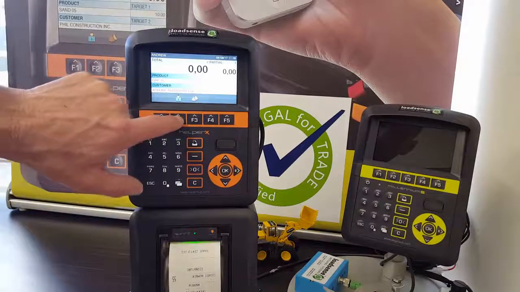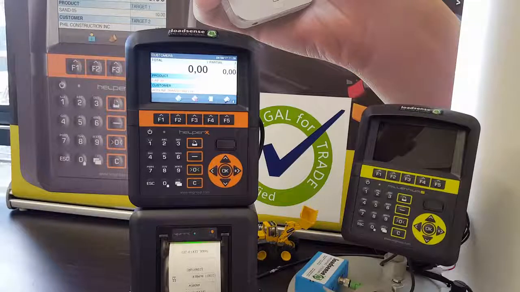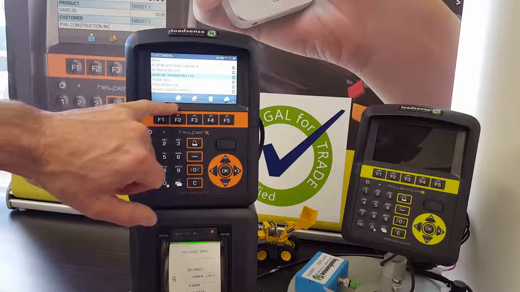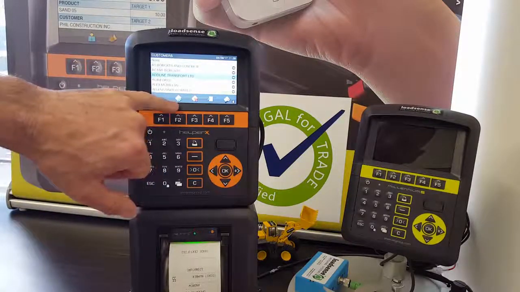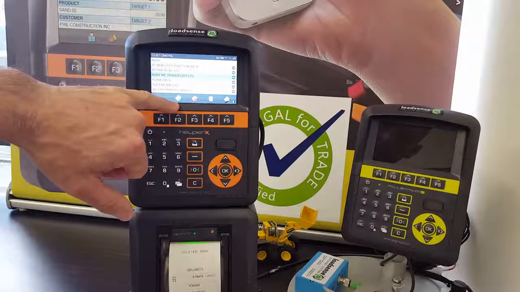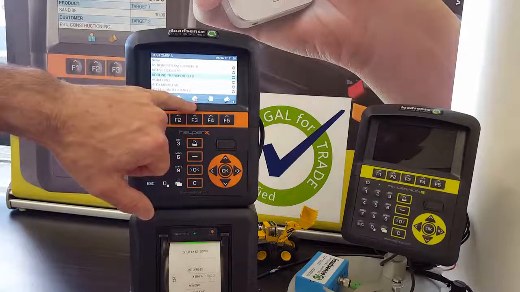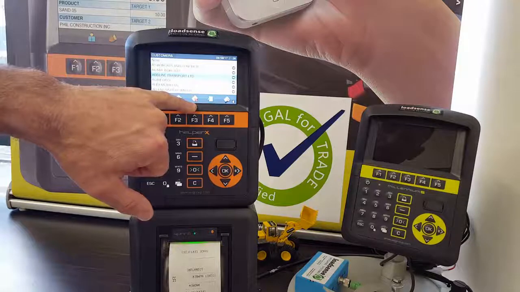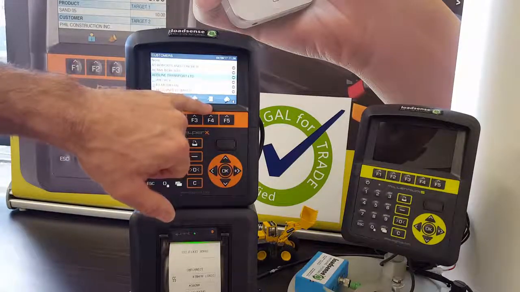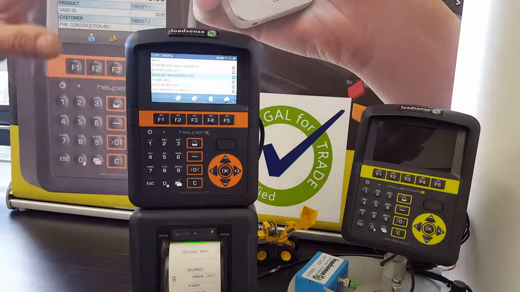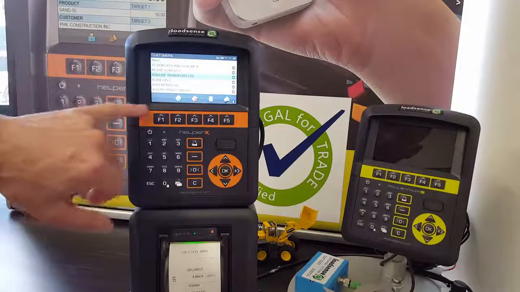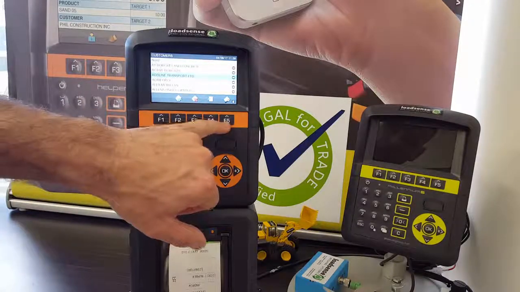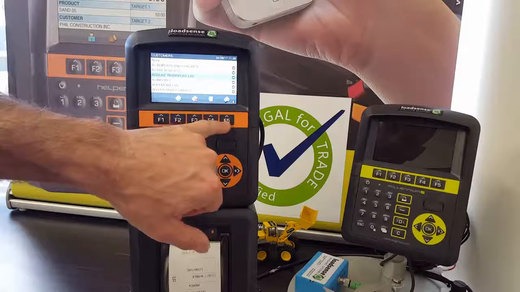When we press the F2 button for a customer, along the bottom you can see the grey icons. You have F2, which indicates a plus, an F3, which is a cross for deleting, an F4, which takes you to the very top of the page should you have a lot of customers, and F5 indicates our search.